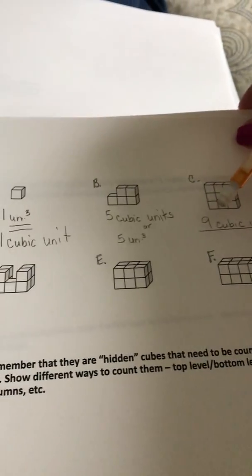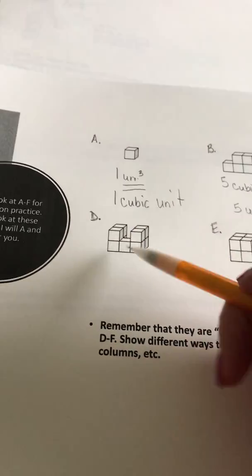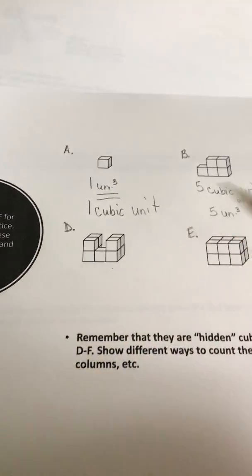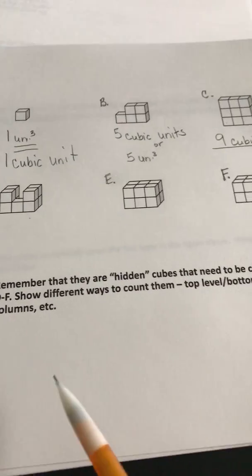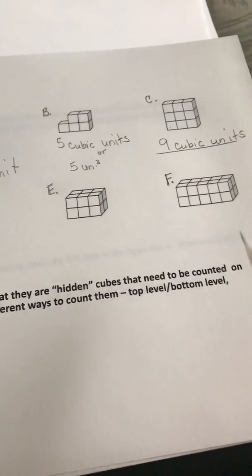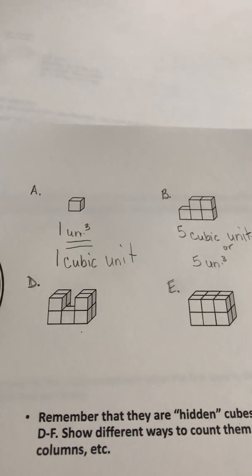Okay, now, don't forget, this is a little trickier because these ones have more, and they're stacking on top of each other, which means, and I wrote you a little hint here, don't forget, there's hidden cubes that need to be counted. Count the top level and count the bottom level. Here we go. Let's do the bottom first.